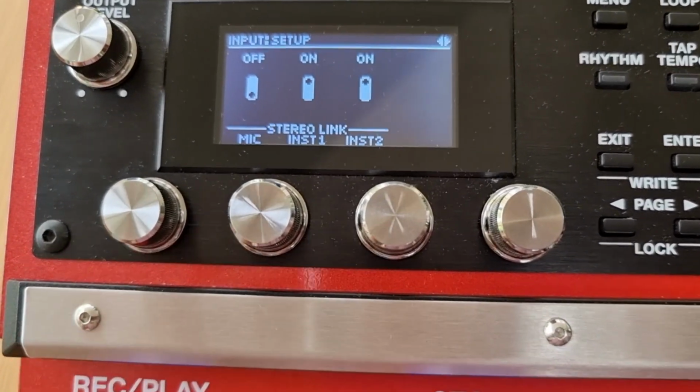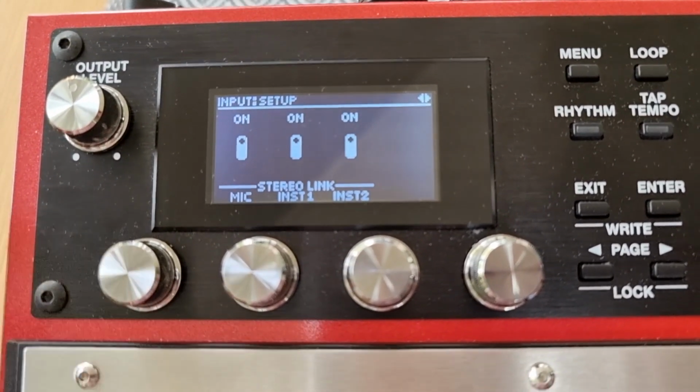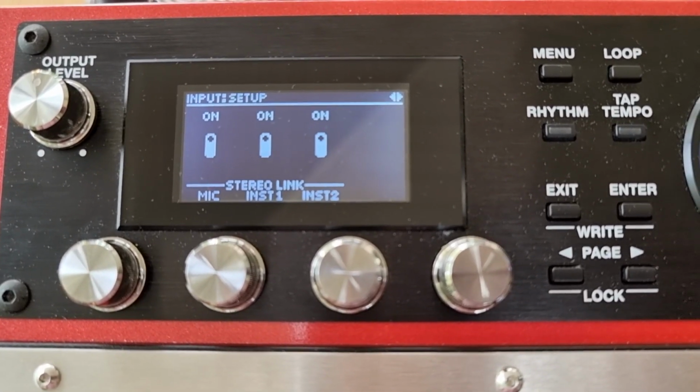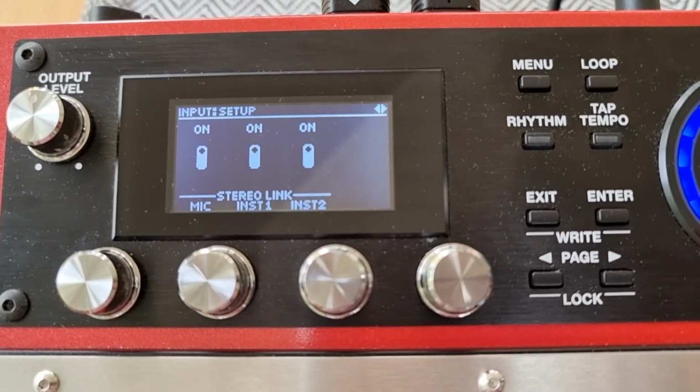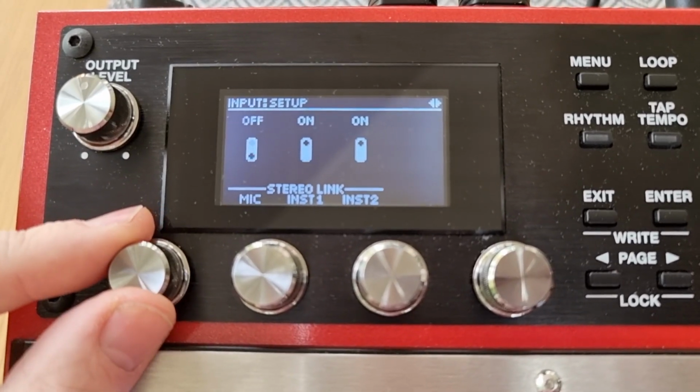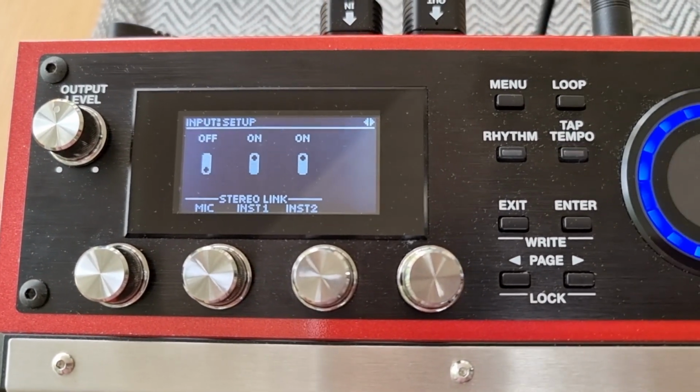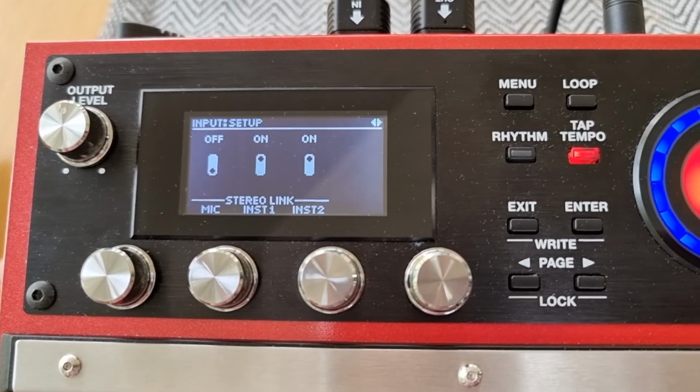When the mic stereo link is switched on, that means both mics 1 and 2 will have the exact same settings. Having that off just means that you can have different settings for the mic 1 and 2 inputs.